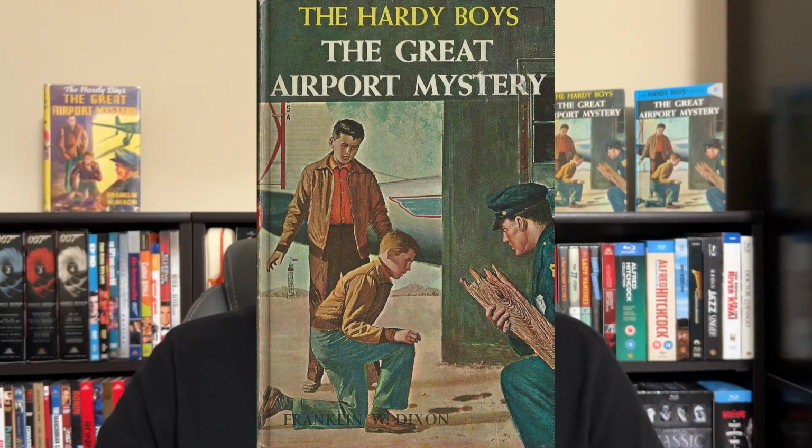It's a minor thing, but I think it's also heightened by the fact that they're standing in the doorway of the hangar, and Frank's looking down at Joe, and Frank doesn't look very tall in this shot, and there's a big plane in the background. And you, of course, have, again, the cop with the broken piece of wood in the foreground, but done in a much more realistic style.